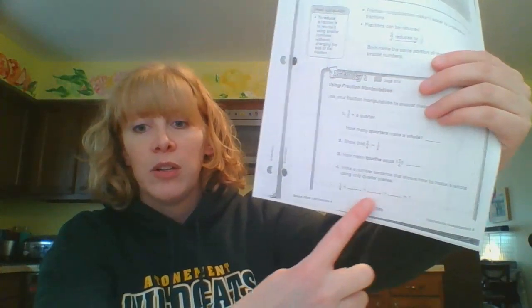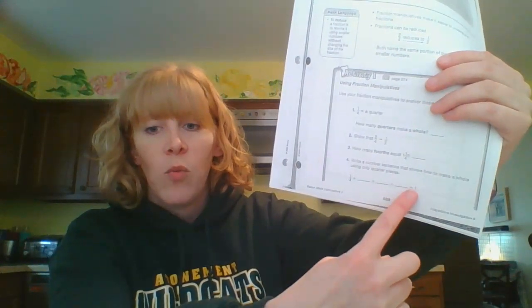Number 4 wants you to write a number sentence or an equation that shows how to make a whole using only quarter pieces. And they started us off and they said 1/4, and that says plus plus plus equals 1. This is backwards for me when I'm looking at it. So it would be 1/4.